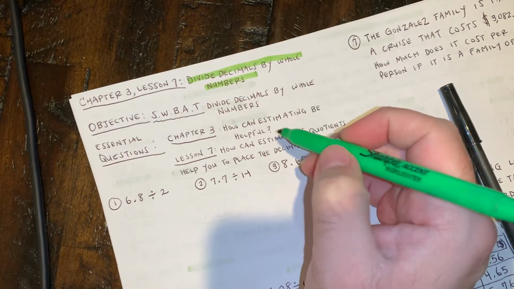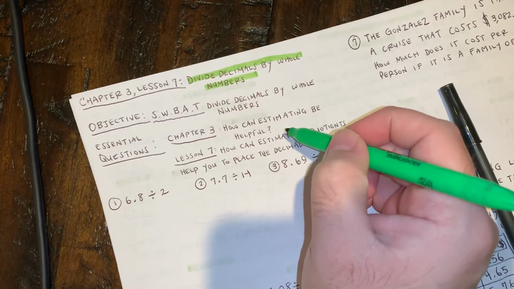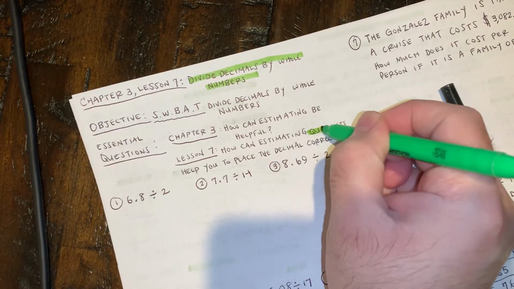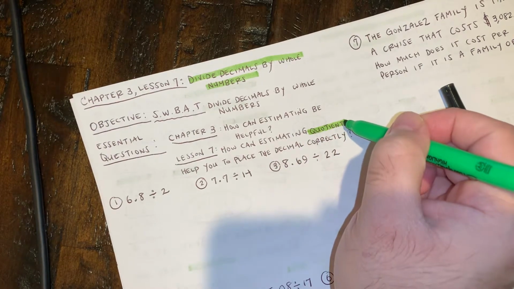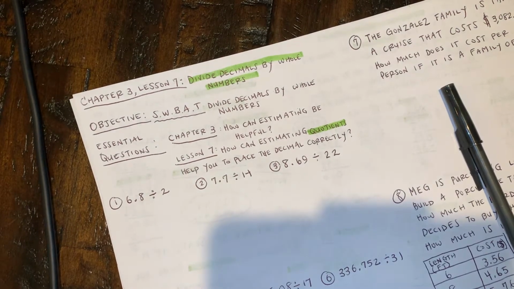We're still focusing our essential questions for the chapter, which is how can estimating be helpful? And more specifically for this lesson, how can estimating quotients help you place the decimal correctly? So quotients, again, it means the answer to a division problem. Okay, so we're going to jump right in.